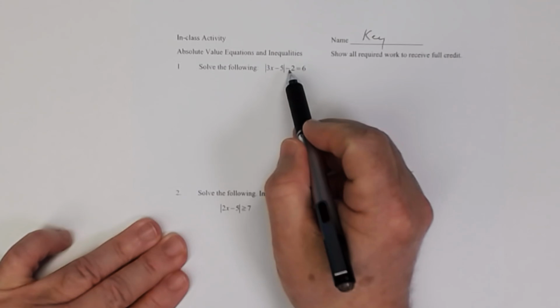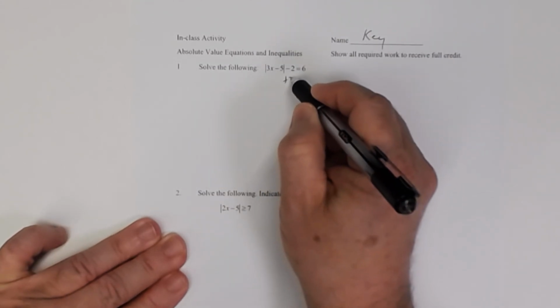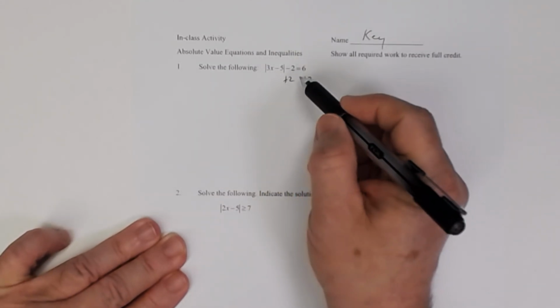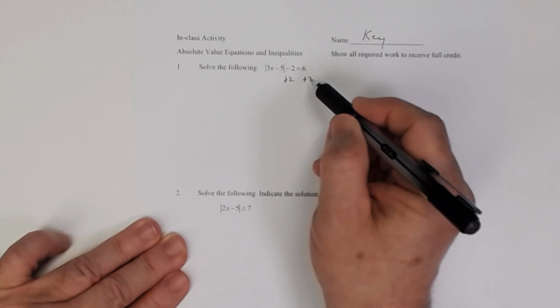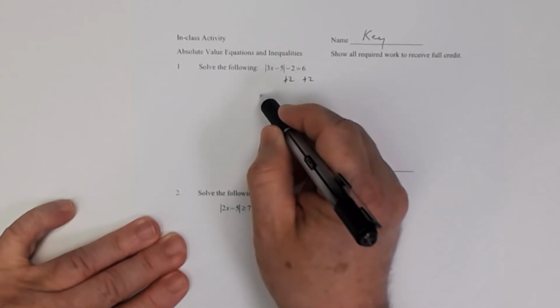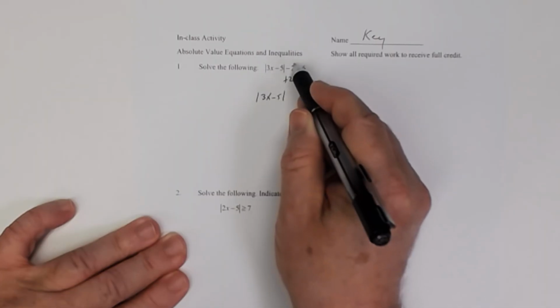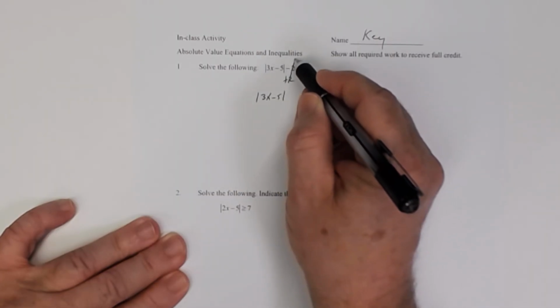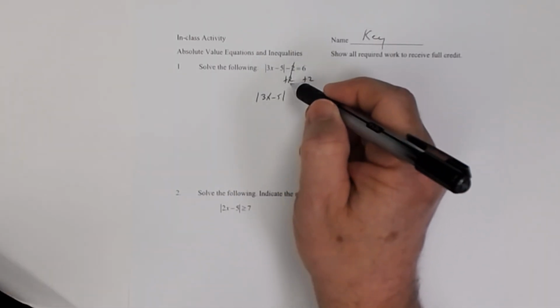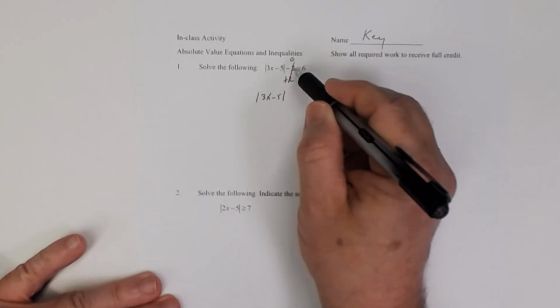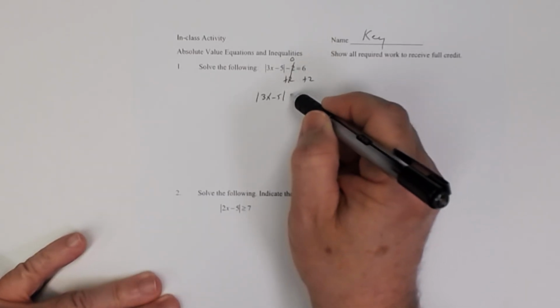So right now I'm subtracting 2. The opposite is to add 2. So you're going to add 2 to both sides. Once you do the left, you have to do the right. And so I get the absolute value of 3x minus 5, and then negative 2 and the opposite 2 are opposites, and when you add them up, you get 0. And then over here, 6 plus 2 is 8.